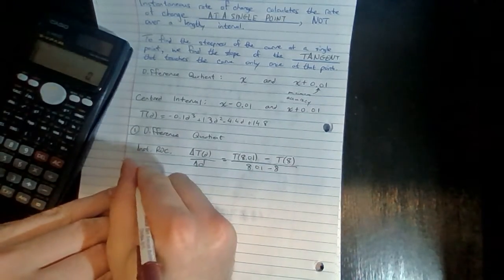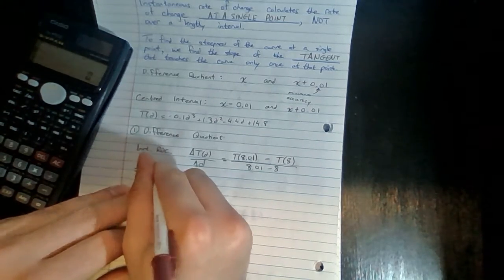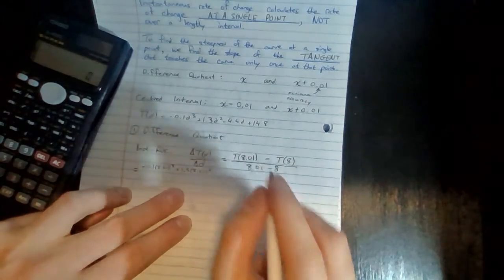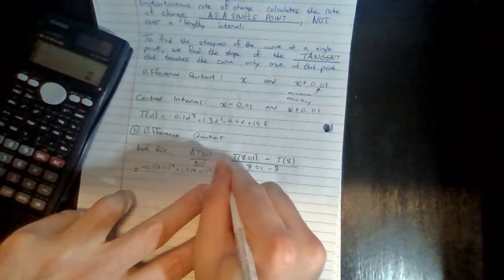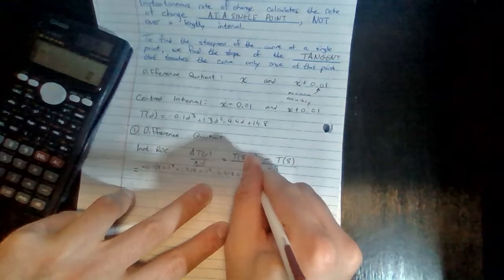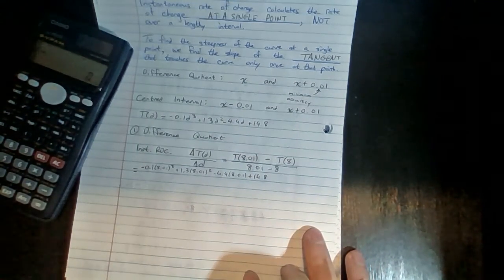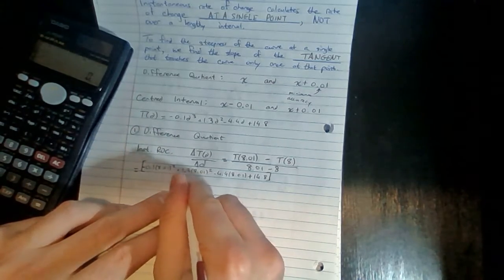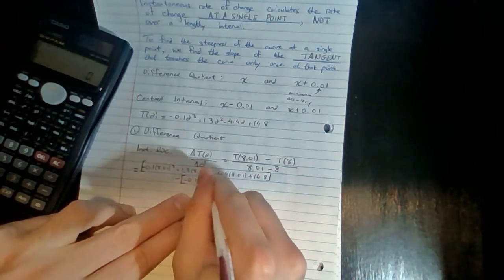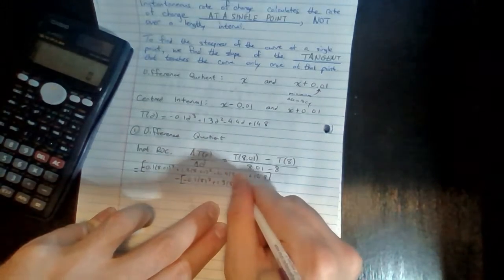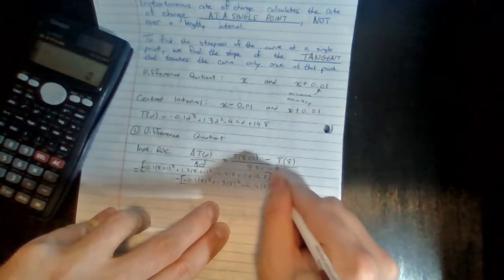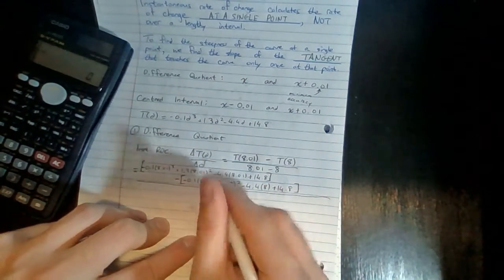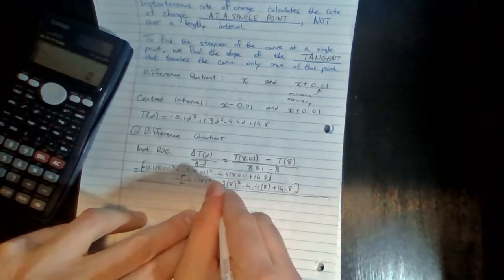So we're interested, what is T of 8.01? We're going to plug that into our equation. Here's our first, T of 8.01, and we're subtracting T of 8, which is negative 0.1 times 8 cubed plus 1.3 times 8 squared minus 4.4 times 8 plus 14.8, and so that is our whole numerator. I couldn't fit it on one line, and we're dividing all of that by 8.01 minus 8, which is 0.01.